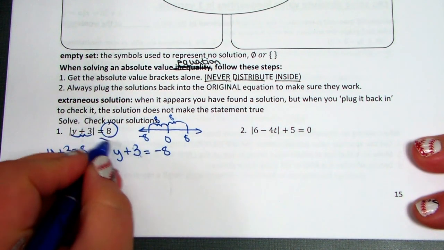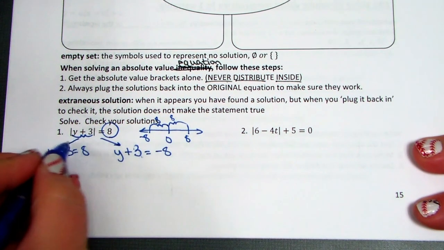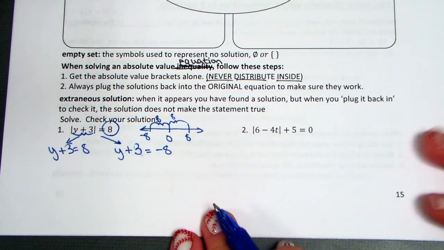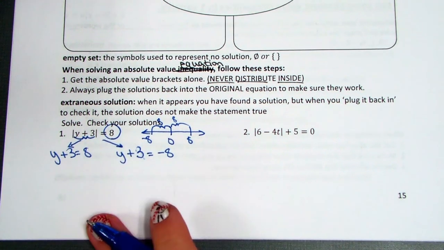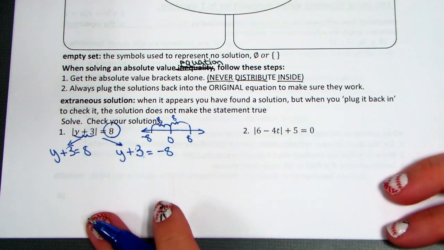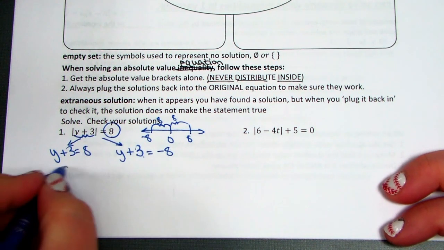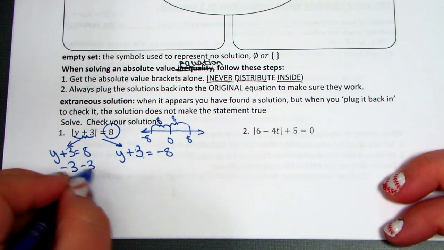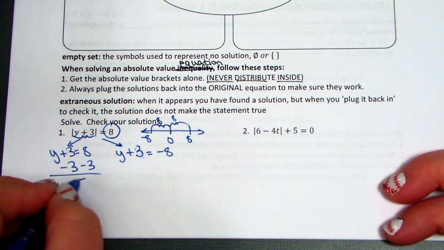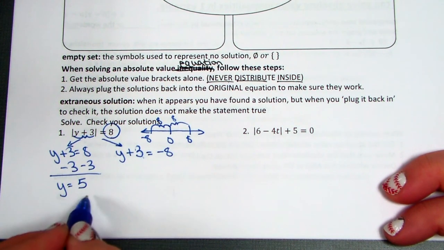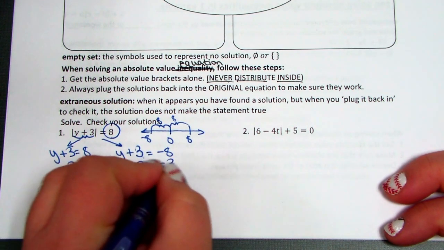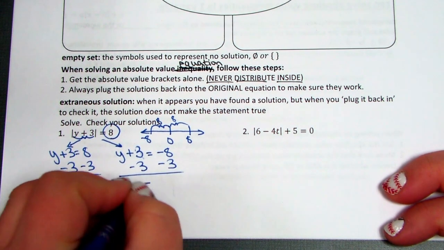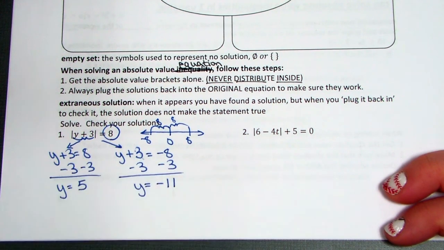So we have to split our absolute values into two separate equations once we have that absolute value all by itself, and then solve out each equation to find our potential solutions. So we're going to subtract 3 from both sides, and we get y is equal to 5. Subtract 3 from both sides here, and y was equal to negative 11.